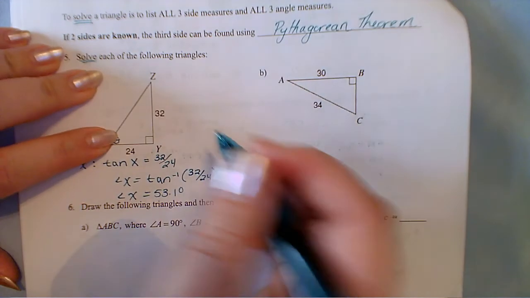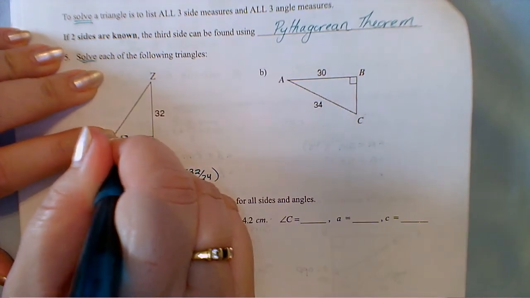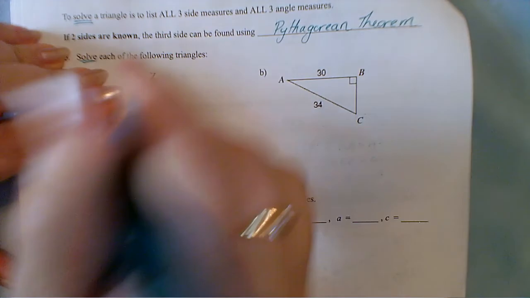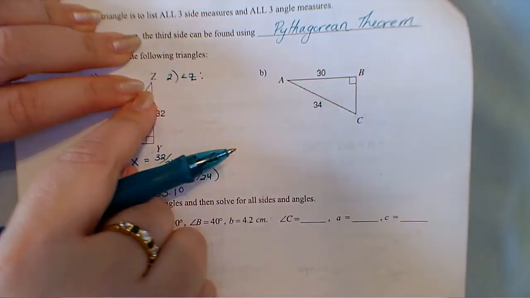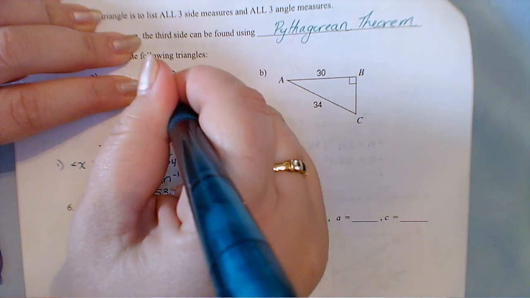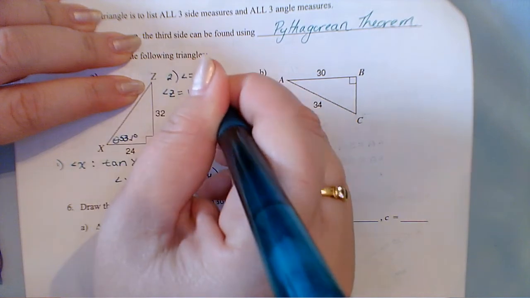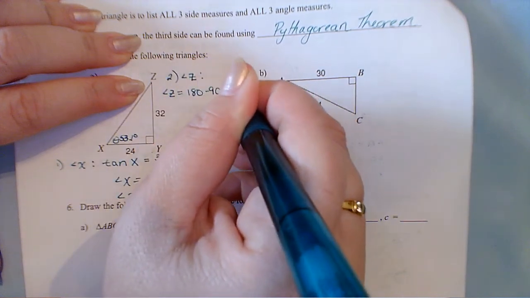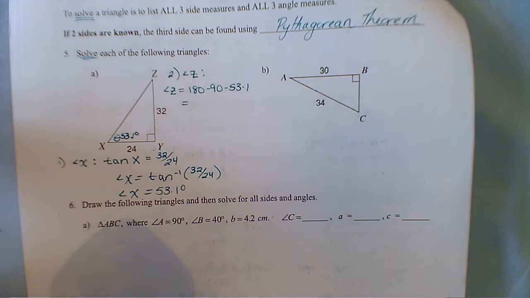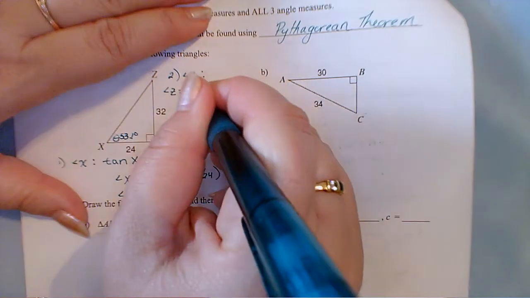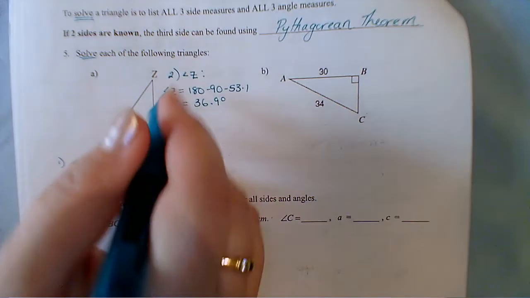All right. Now that I know that that one is 53, and of course I can label it on my diagram, it makes sense to get angle Z, because we know that that's just going to be 180 minus the 90 minus the 53.1. And we get 36.9 degrees. So that one's easy.